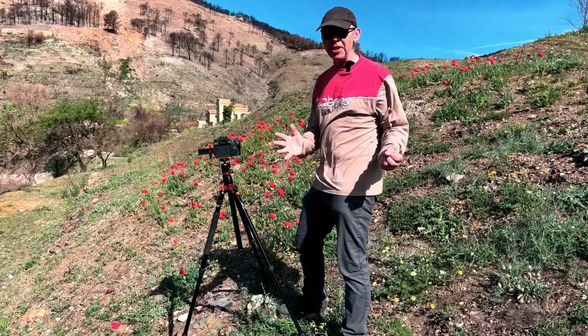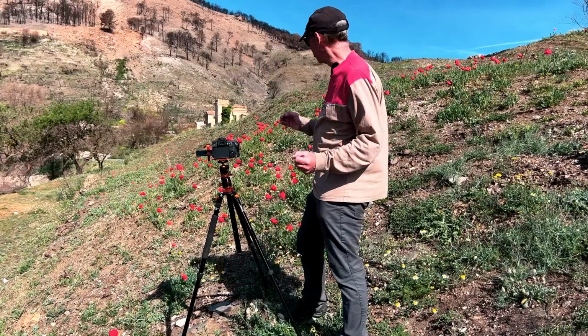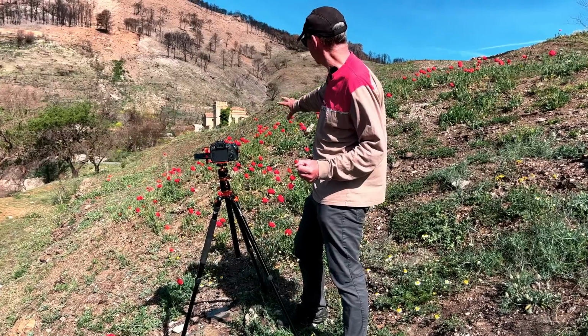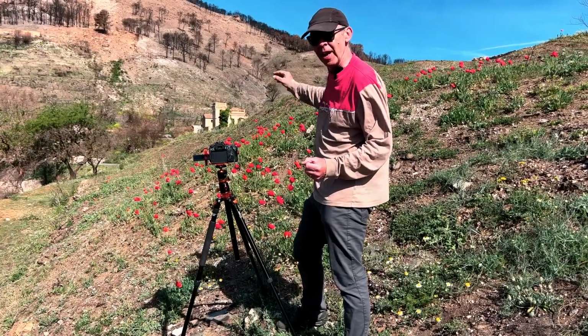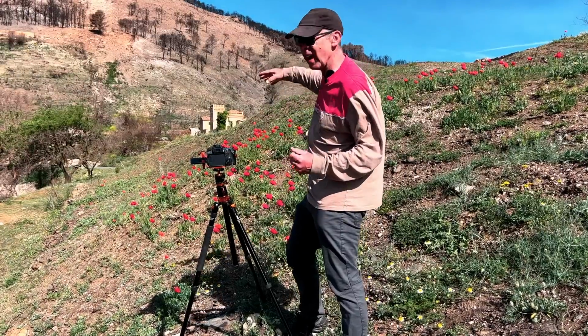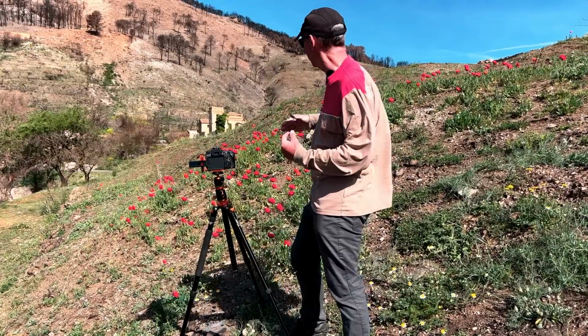Having covered the golden ratio for the square and the center of the image, what I want to talk about now is the golden triangle. I've picked these poppies, which are a great foreground feature, with the tower in the background. And sorry if there's a bit of wind noise, I'm on the windy side of the hill for these poppies, unfortunately.